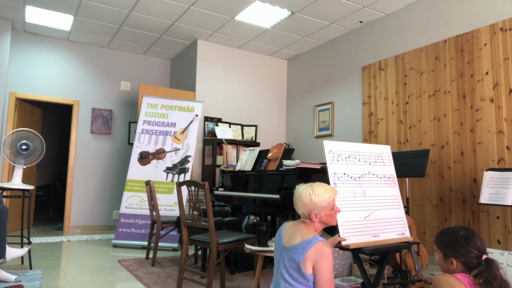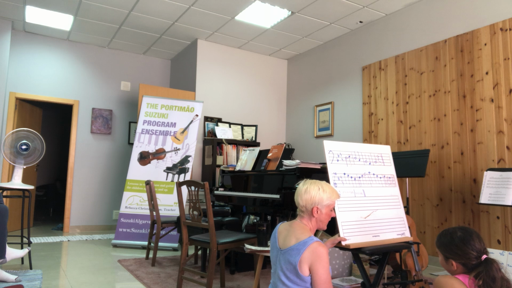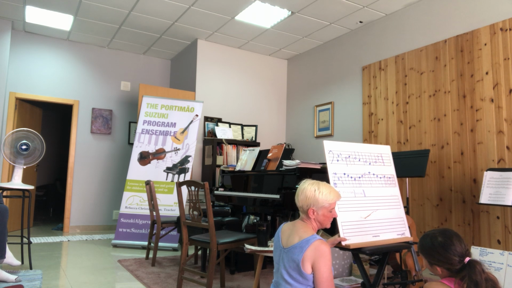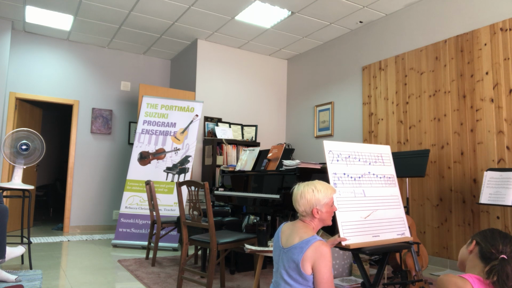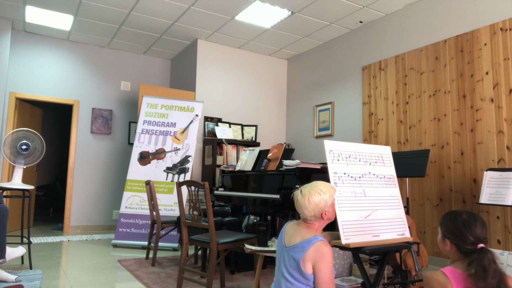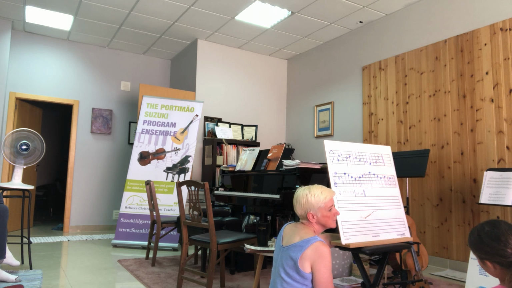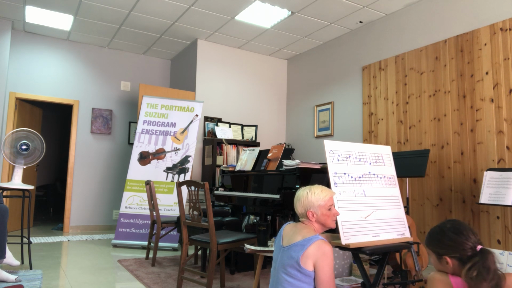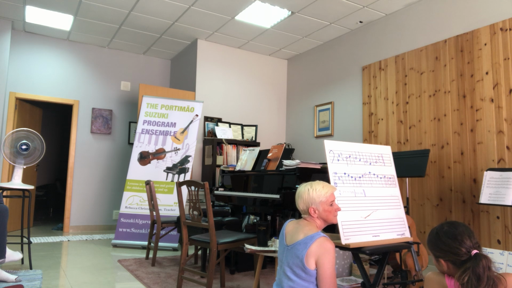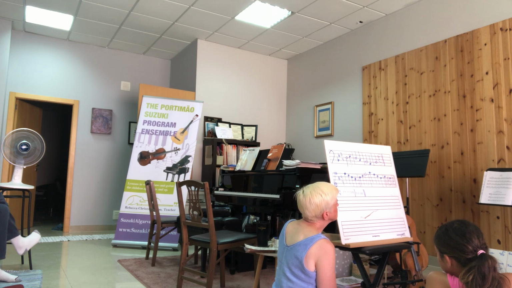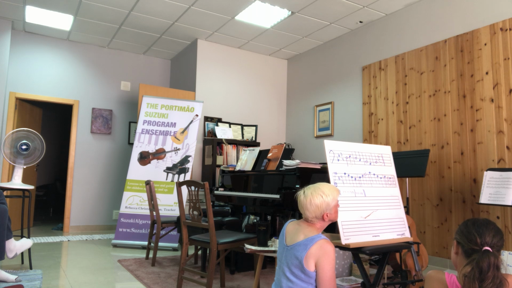Because this is about adding beams. What beams can we add to the second measure? How many?